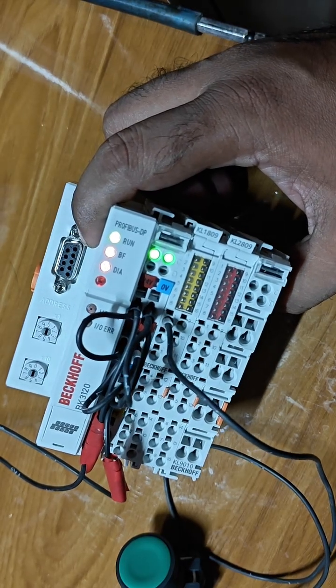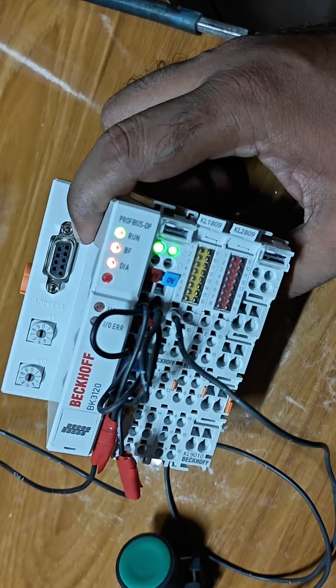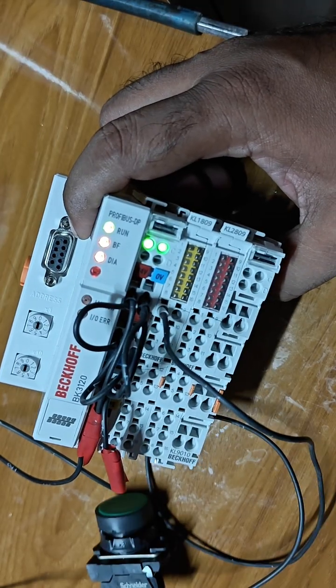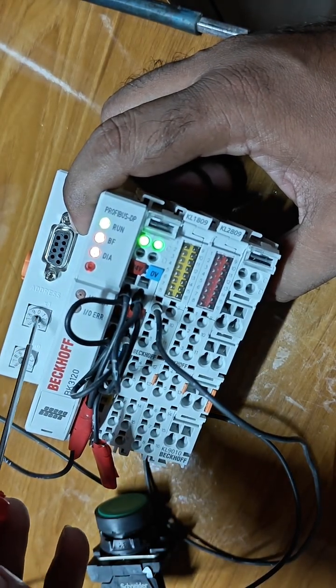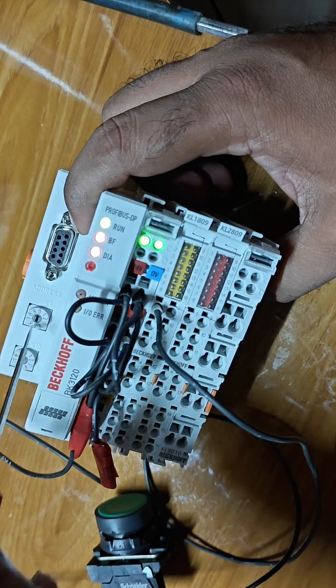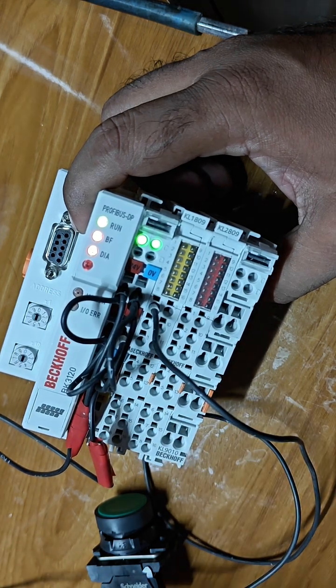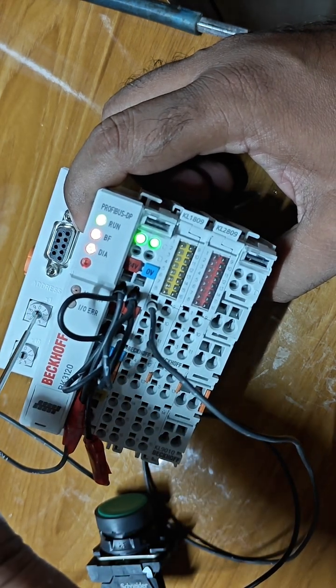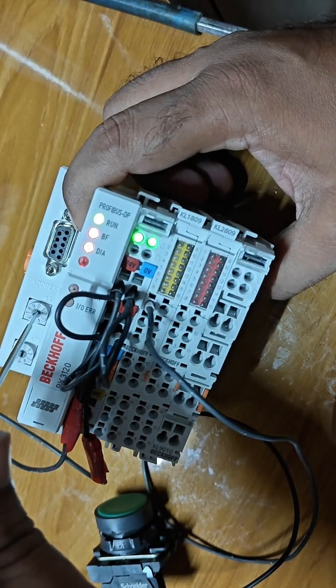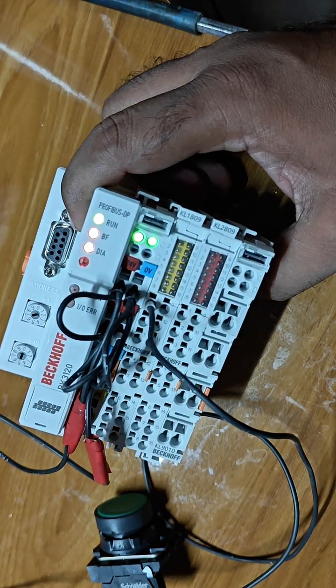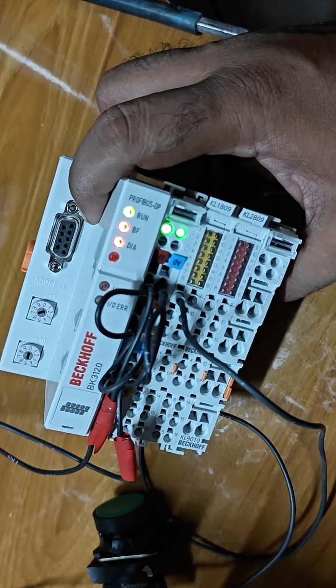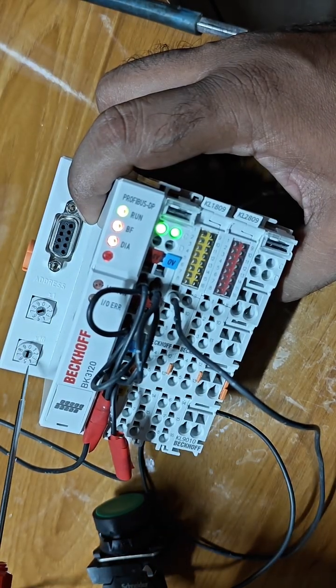In my last video and other Profibus videos, I also explained the Profibus address. Here you can see both knobs are set at 0. If we want to set 2, we just move this one to 2. So this is address 2.